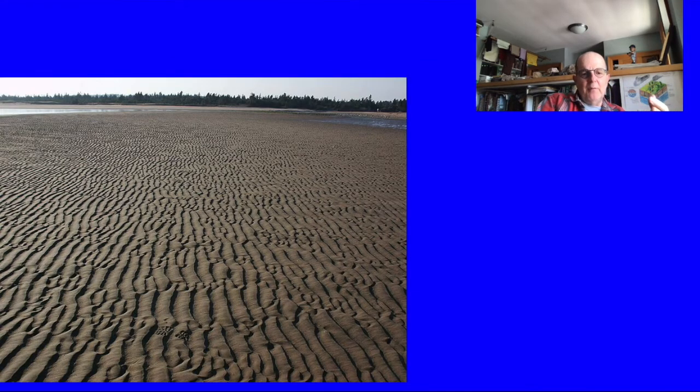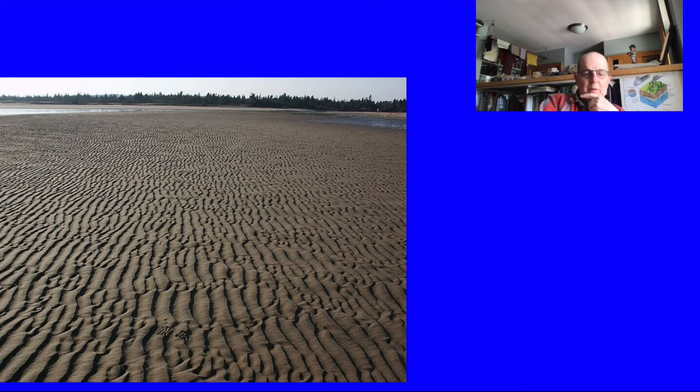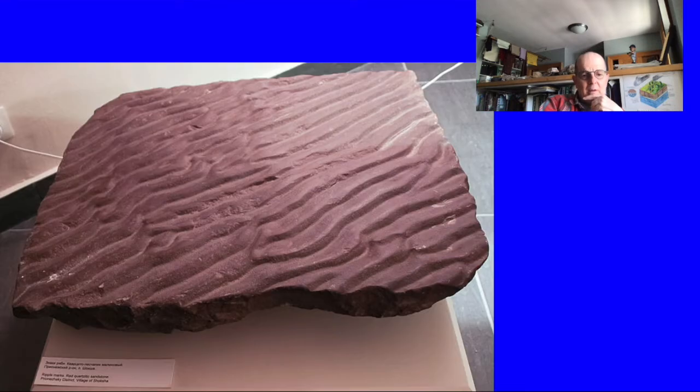Here we see an example of the present being the key to the past, where the present shows us a location on the earth that we can visit, where you see ripple marks made in a mud flat and exposed at low tide. They're not made at low tide, they're made at high tide. And they match very well what we see in a rock that is millions of years old. So from the past, we find the rock, and in the present, we try to interpret, based on what we see now, the kind of environment that this must have formed in, in the Earth's distant past.